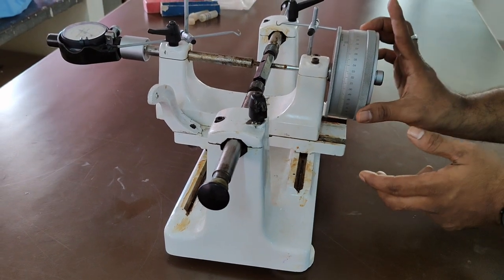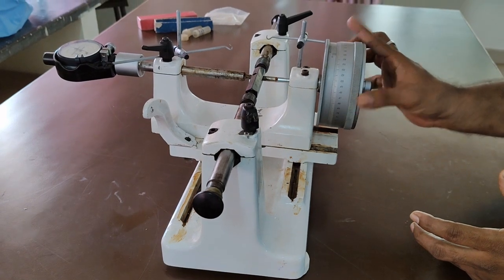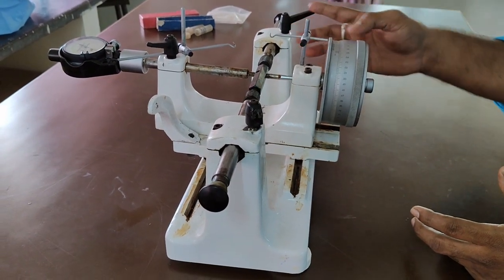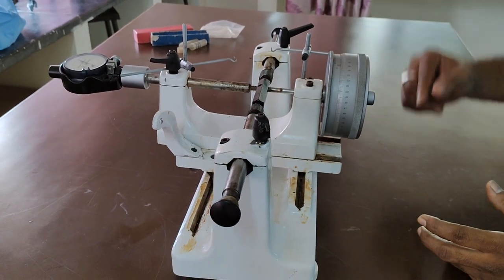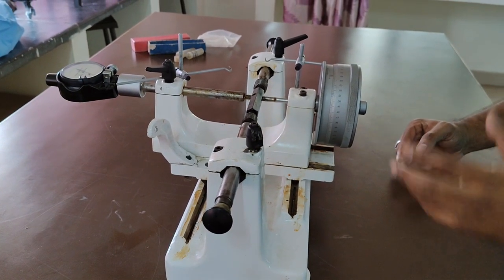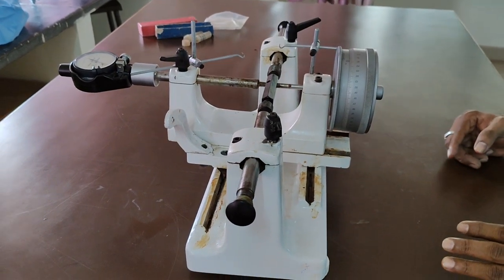We can see by rotating, observing the coincident line, what the divisions are there on the outer surface, that is going to be considered on this. Both are going to be taken as the reading. Hence, we can measure the outer diameter of this.